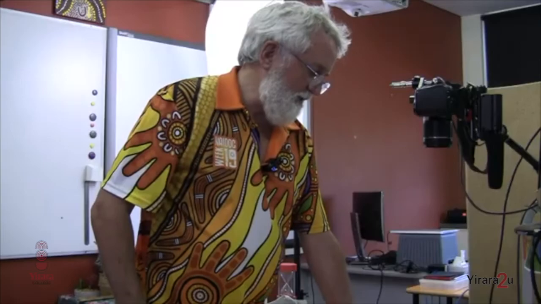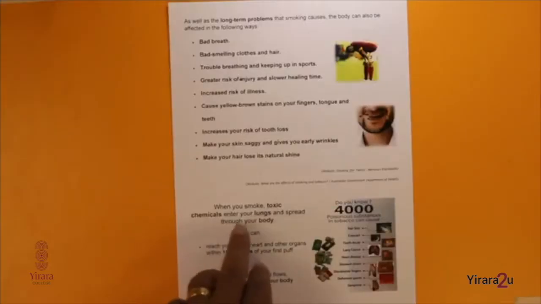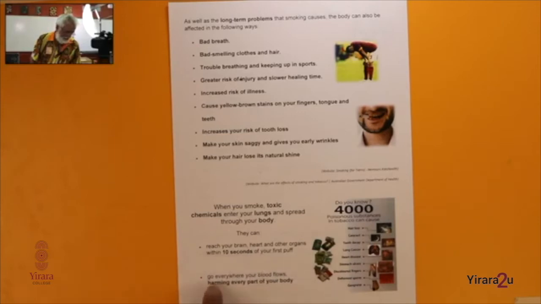When you smoke, toxic chemicals enter your lungs and spread throughout your body. They can reach your brain, heart and other organs within 10 seconds of your first puff. They can go everywhere your blood flows, harming every part of your body. And there's over 4,000 different poisons within every cigarette that we just get a little bit of, but over time that builds up in our bodies. So we're getting some facts here. Even in maths, we're looking at data. Well, we're getting some facts about some of the things that happen to our bodies because of smoking cigarettes.